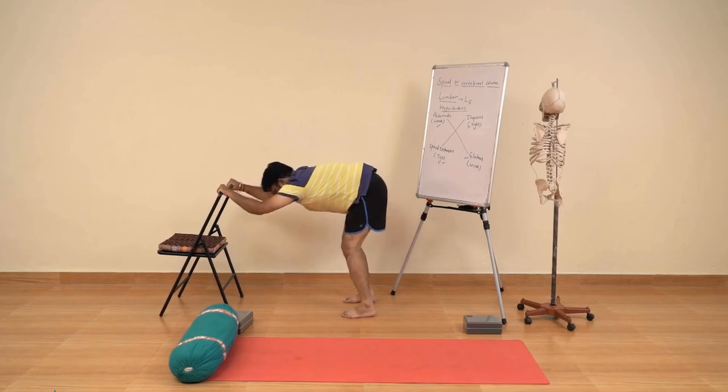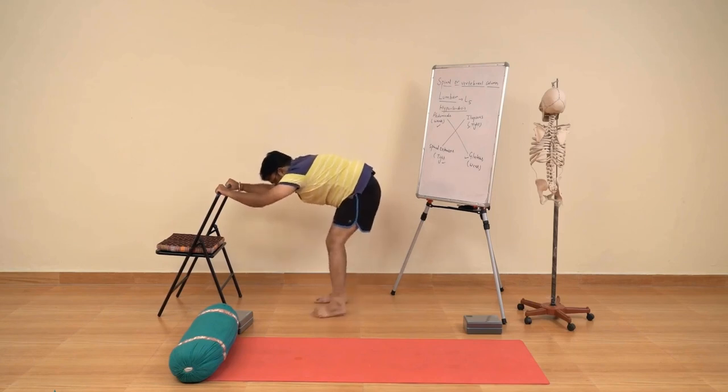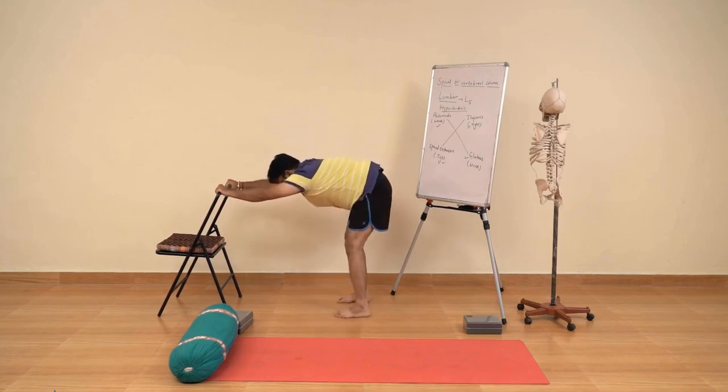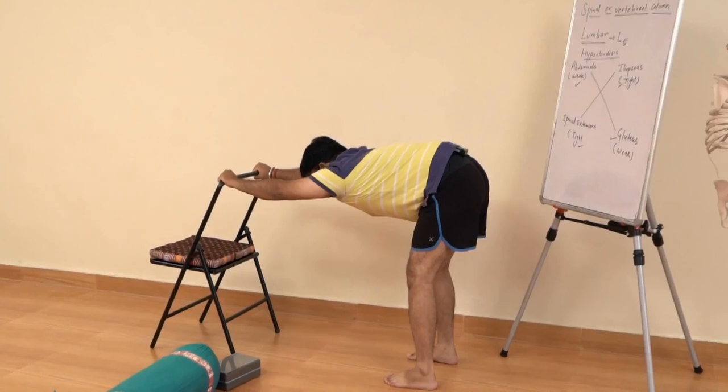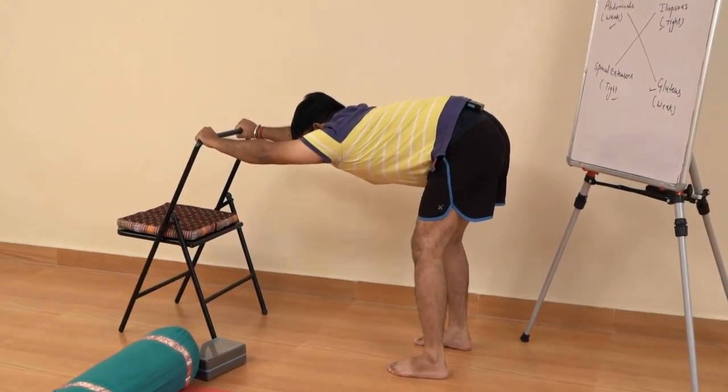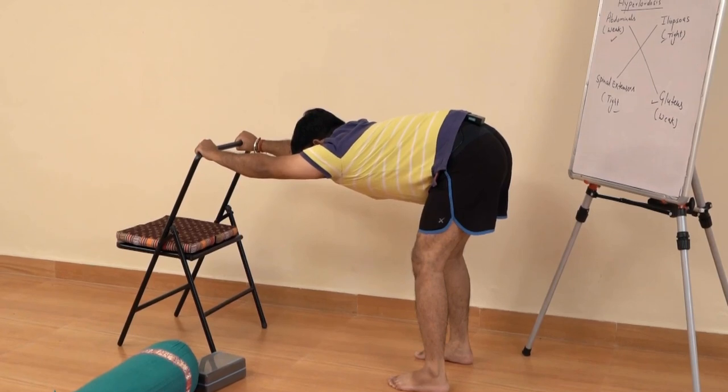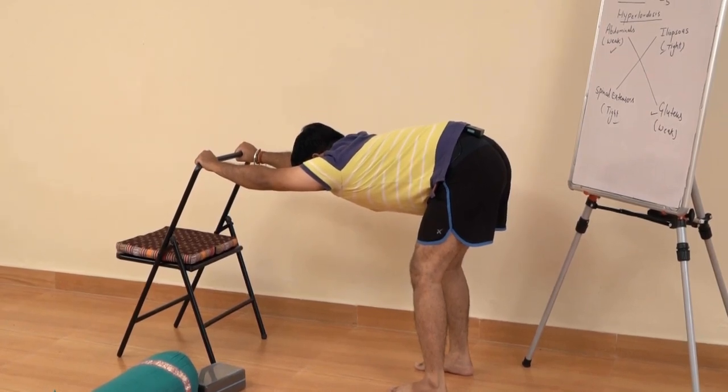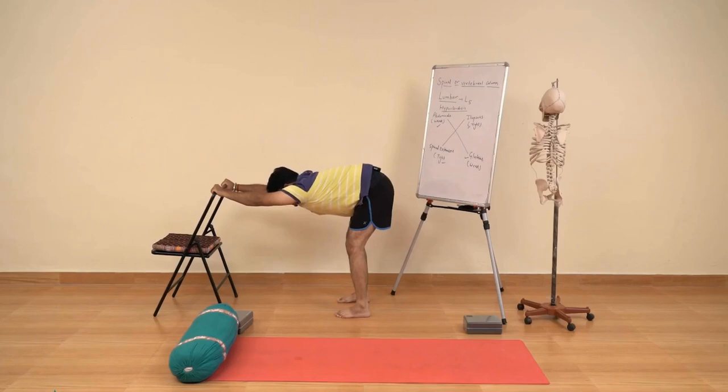Don't take the pelvis forward, don't take your ankle forward, this is wrong. This has to be stable, and try to stretch the chair forward and bring your hips back towards the wall. Try to stretch it, and you can feel the more intense stretch on your whole spinal column. Hold it for 30 to 60 seconds. Repetitions is around 3 to 5.